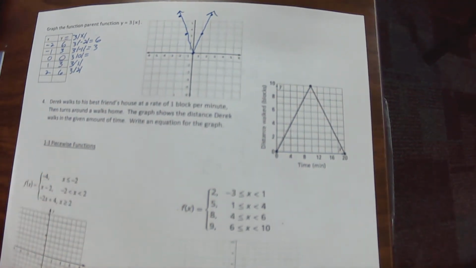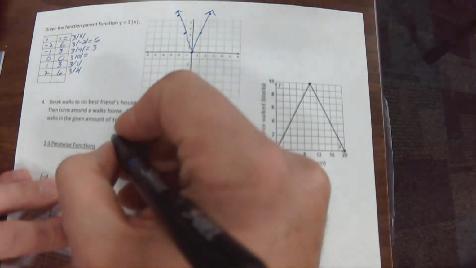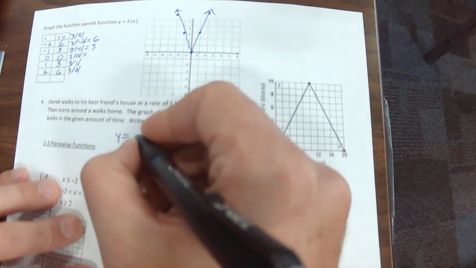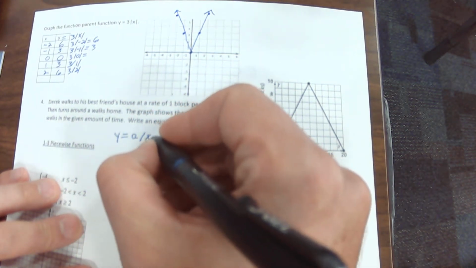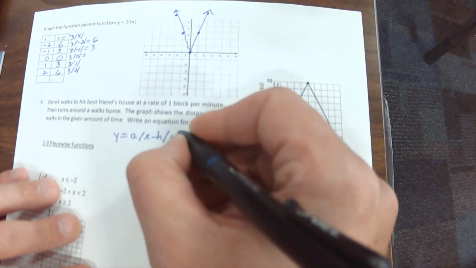Derek walks to his best friend's house at a rate of 1 block per minute, then turns around and walks home. The graph shows the distance Derek walks in the given amount of time. Write an equation. Well, our equation is y equals a times the absolute value of x minus h, plus k.